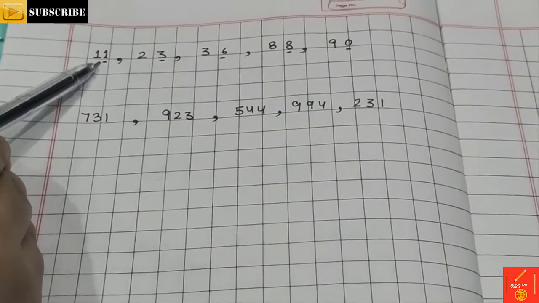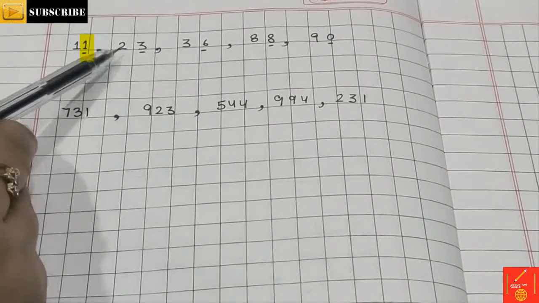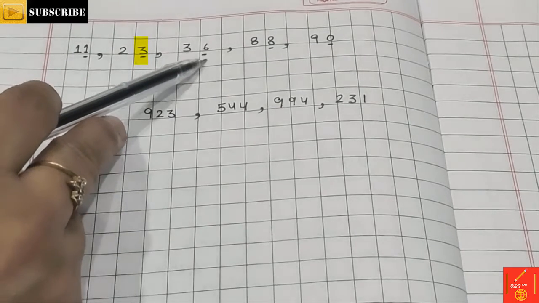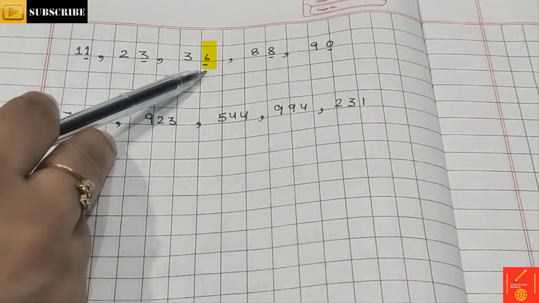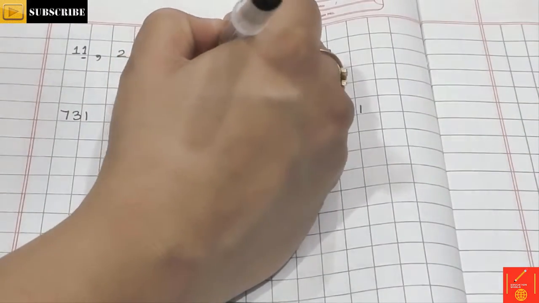Here we have 1. Does 1 come in the table of 2? No. Does 3 come in the table of 2? No. But does 6 come in the table of 2? Yes, 2 threes are 6. So we will circle the number, and this is an even number.